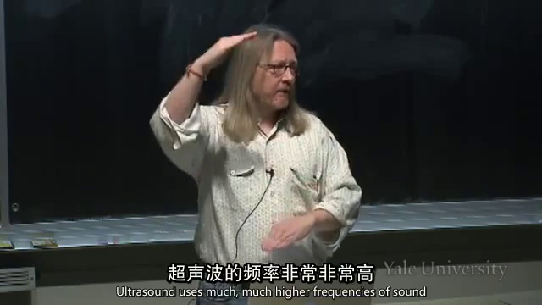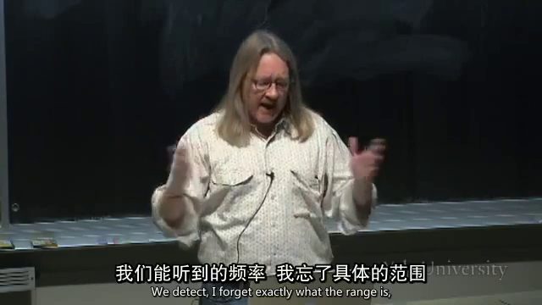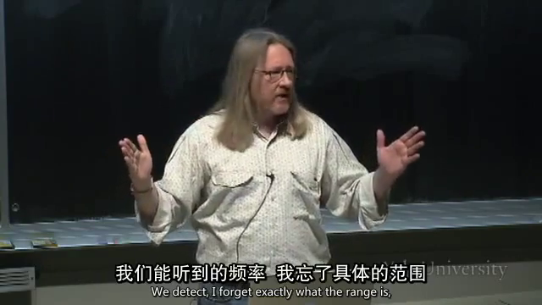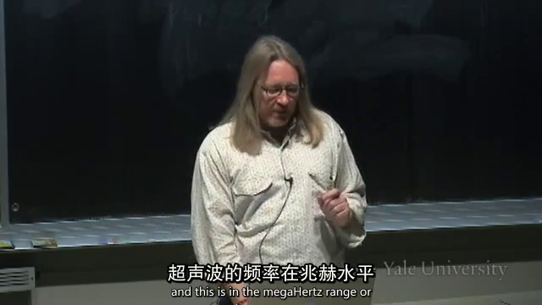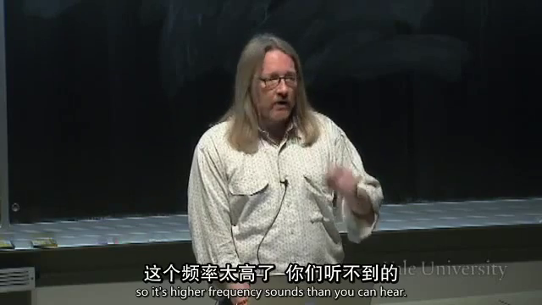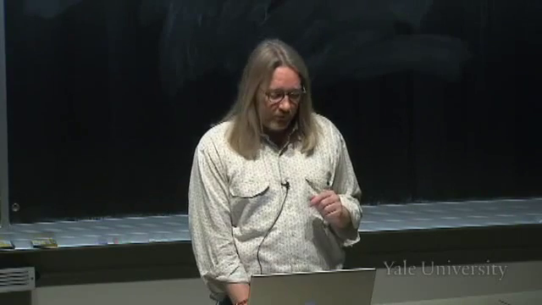Ultrasound uses much, much higher frequencies of sound than our ears can detect. Right? So we detect, I forget exactly what the range is, but up to I think 40,000 hertz, or cycles per second, is the frequency. And ultrasound is in the megahertz range, or millions of hertz range. So it's higher frequency sounds than you can hear.